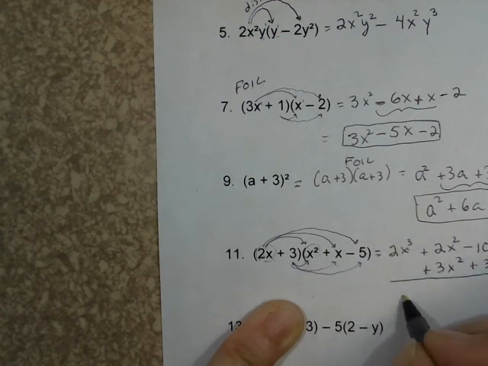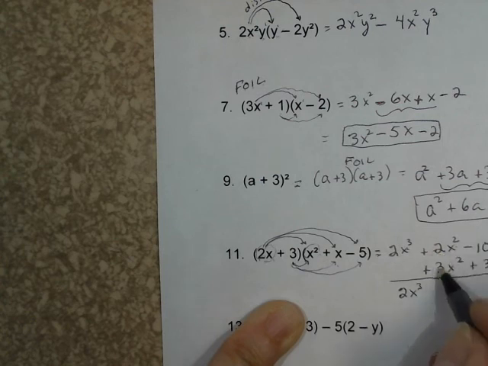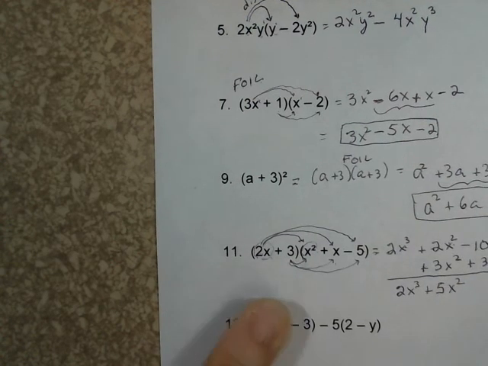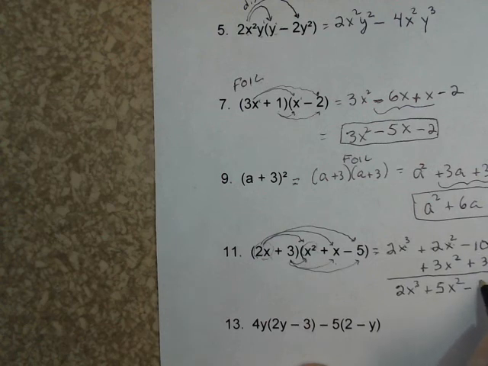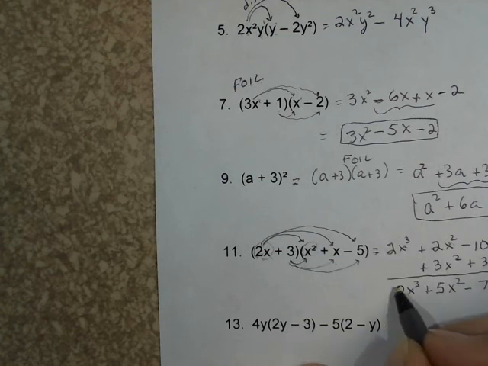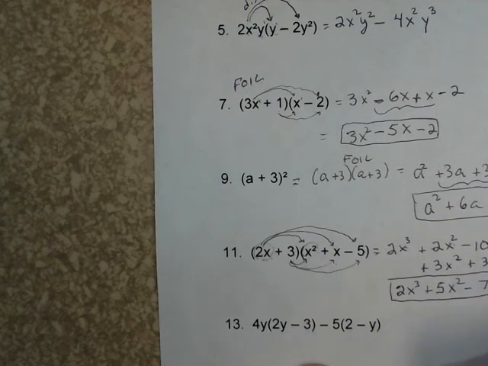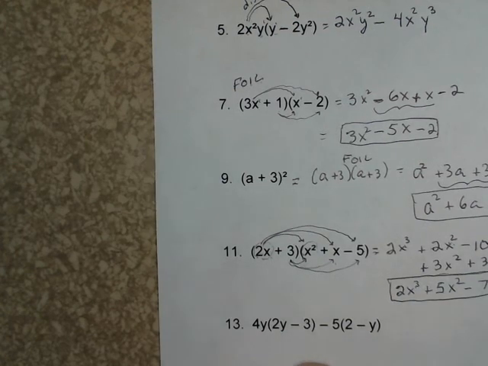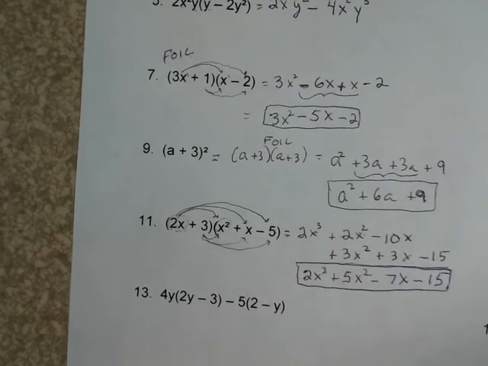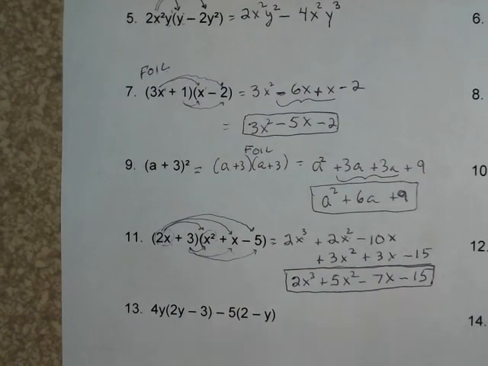So 2x cubed doesn't have anything to add to it. 2x squared plus 3x squared, if you remember, you're just going to add the coefficients and give that a 5x squared. The next thing is a negative 10x and a positive 3x will give you a negative 7x, and then a minus 15 doesn't have anything to combine with. So there's your final answer here. 4 terms. Whoops. Sorry about that. Hopefully you could get that.